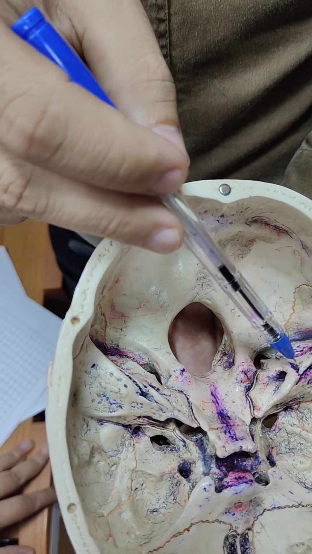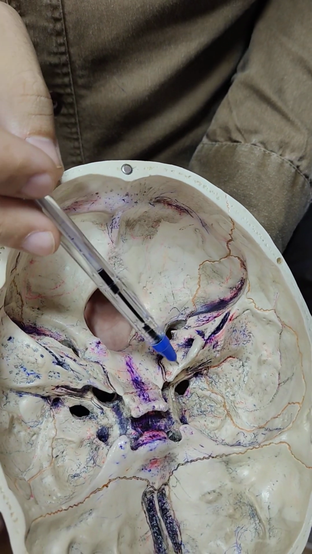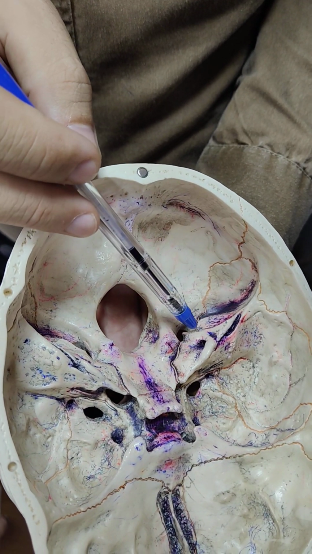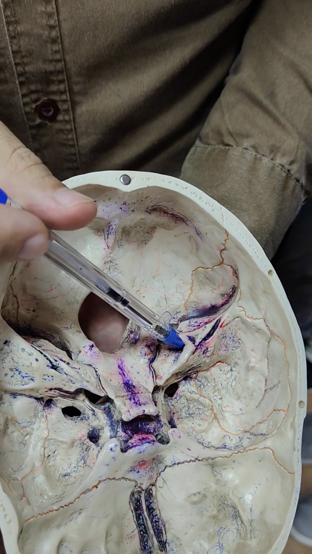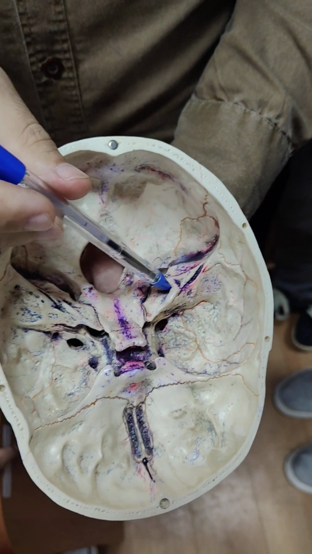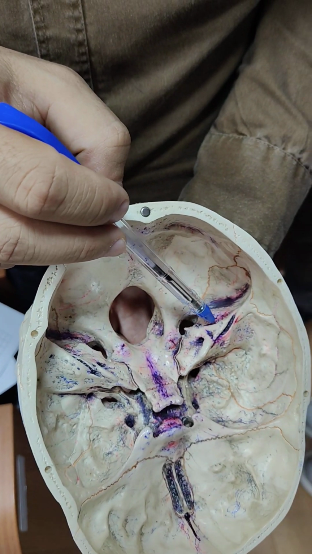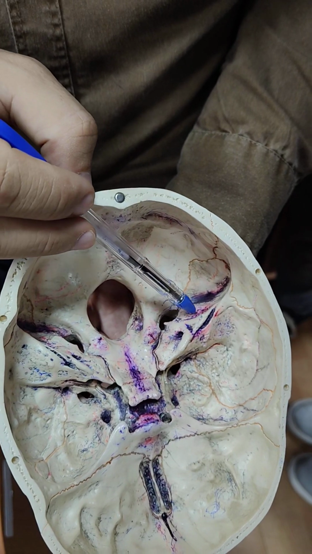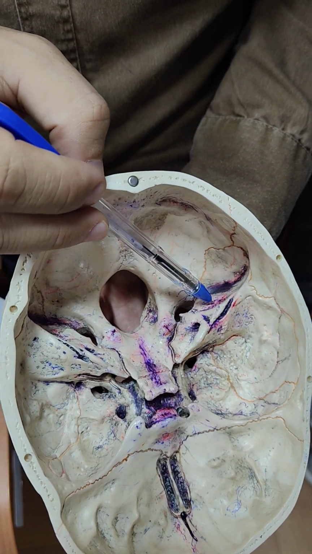Then the structure in the posterior surface of petrous. Here is posterior surface of petrous. The structure here is internal acoustic meatus. Also, here we can see a slit-like fissure at this area, and this fossa which is named subarcuate fossa.